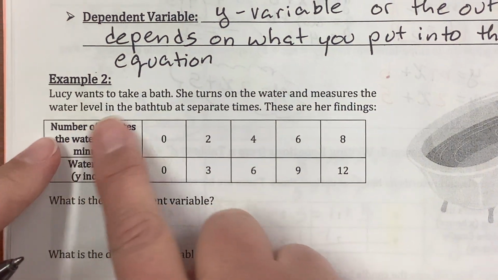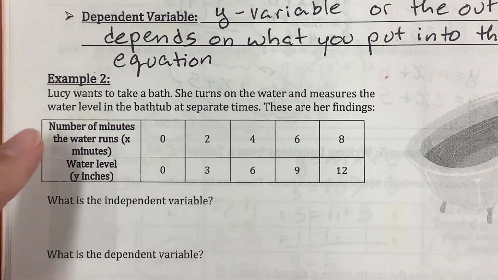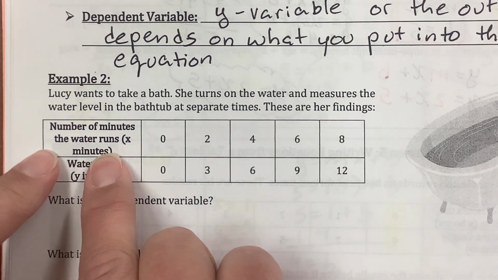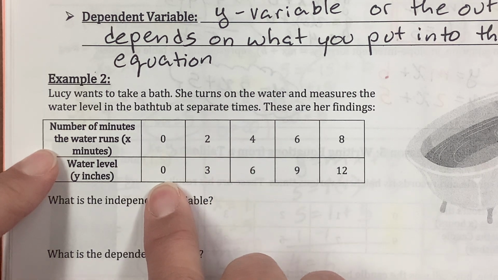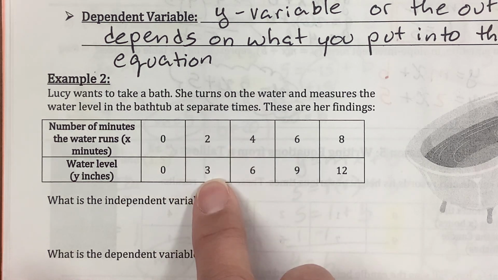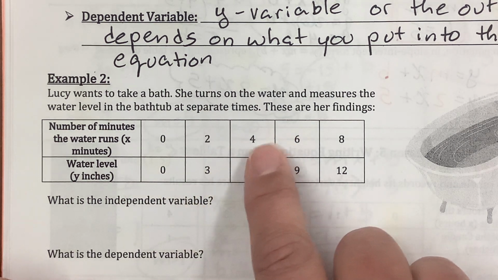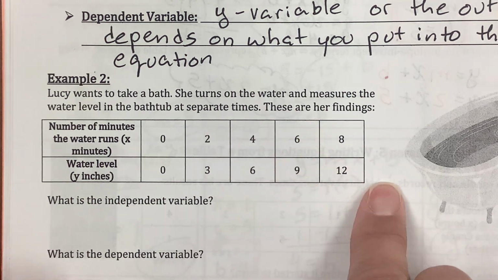All right, so she wants to measure the water in the bathtub at separate times. Number of minutes the water is running, x. So at 0 minutes, she has 0 water in her bathtub. That's normal. After 2 minutes, she has 3 inches of water. After 4 minutes, she has 6 inches of water, and so on and so forth.